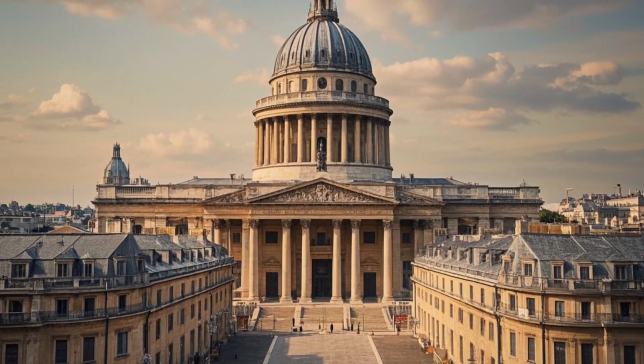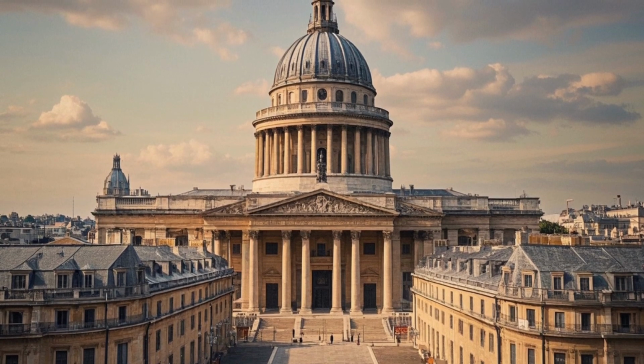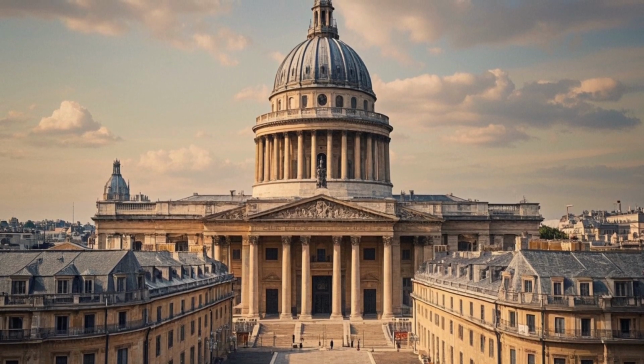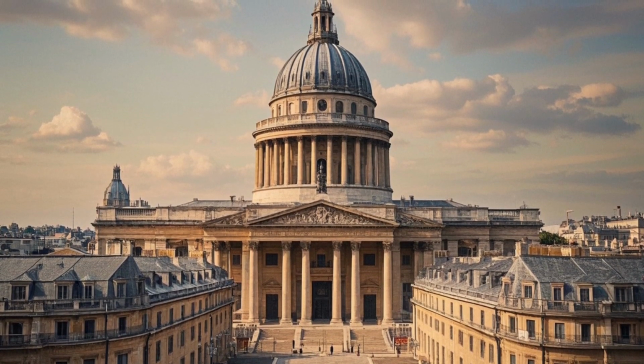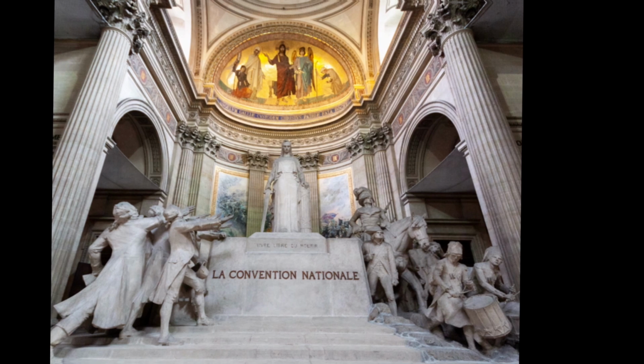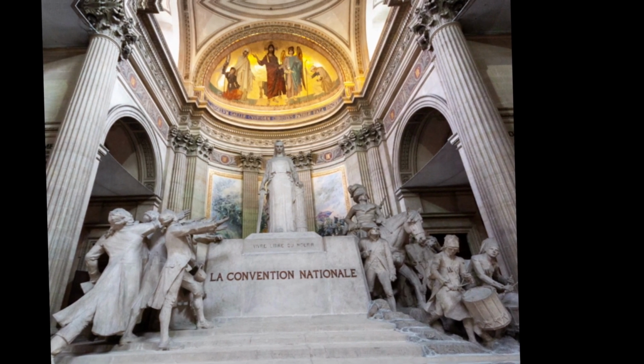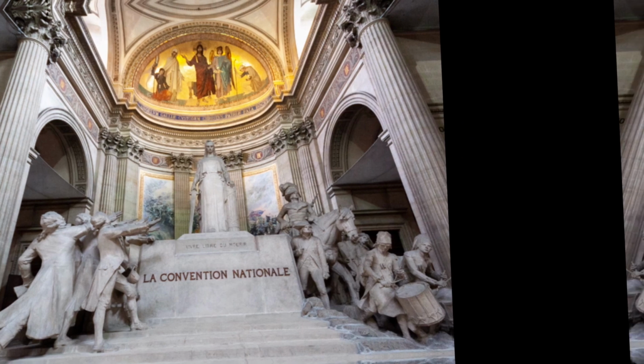The foundation of the church was laid in 1758. After the death of architect Soufflot, the construction was continued and completed in 1789 by his student, Jean-Baptiste Rondelet. When the building was finished, coinciding with the early stages of the French Revolution, the revolutionary government repurposed the church as a temple of the nation to honor great French citizens.